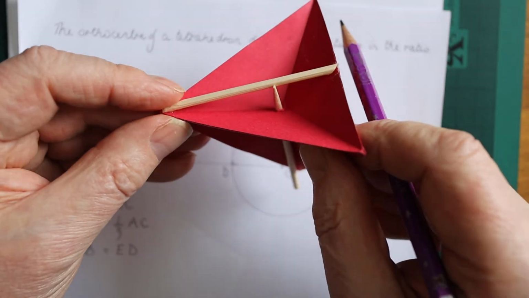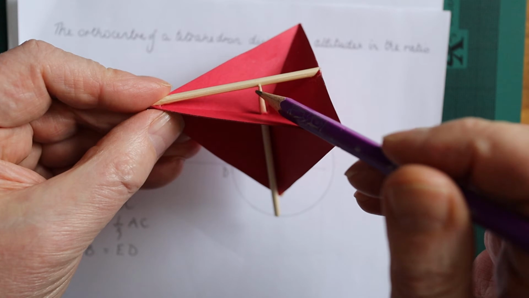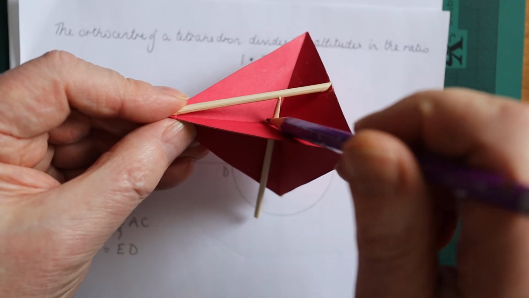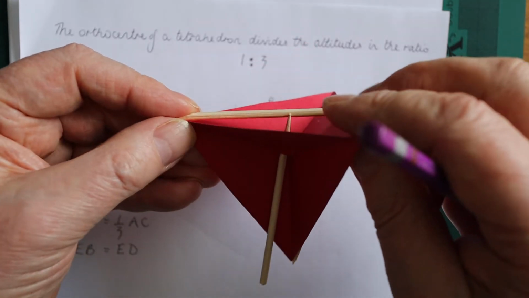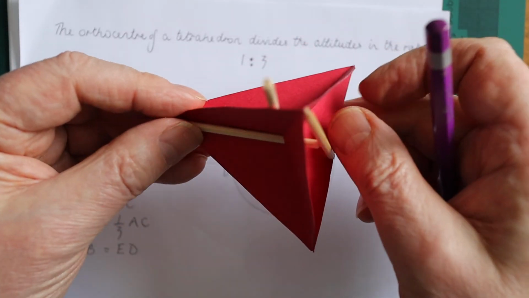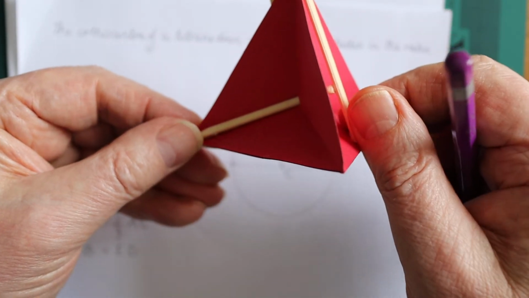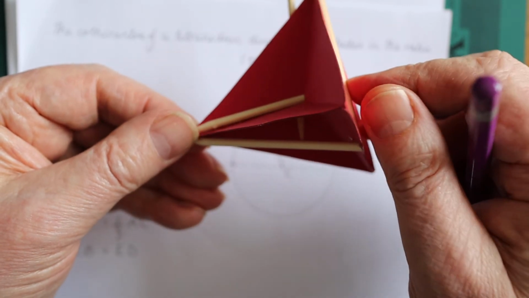Just about, that's better. So if you can see this triangle, there it is, there's our right angle, and here's the other side, the hypotenuse running down there. Now those two triangles are similar, and so we can use ratios in order to investigate how the orthocentre divides the altitude.